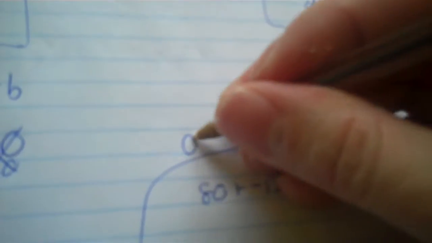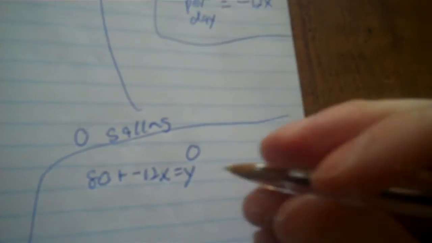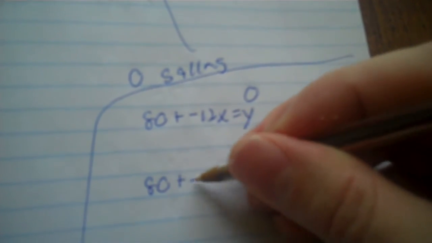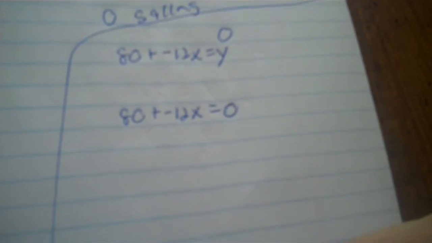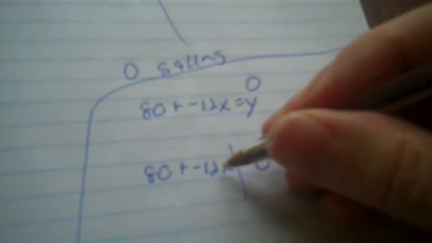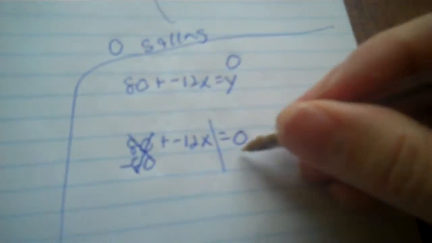And at the end it says 0 gallons. So 0 gallons. And gallons is Y, so 0 goes in for Y. So you got 80 plus negative 12x equals 0. So you have to solve for the x. So you got to get the x by itself. So you have times negative 12 and plus 80. So we subtract the 80.